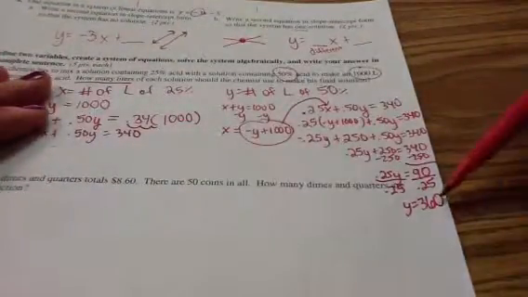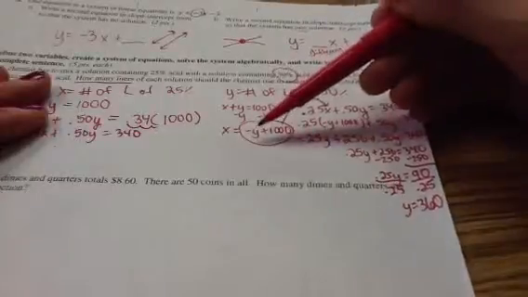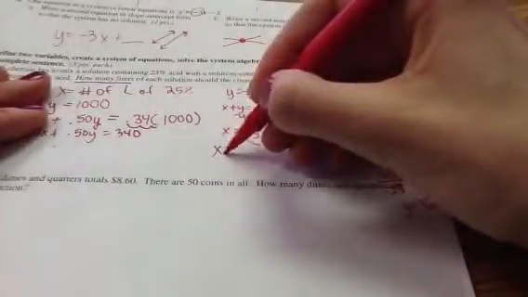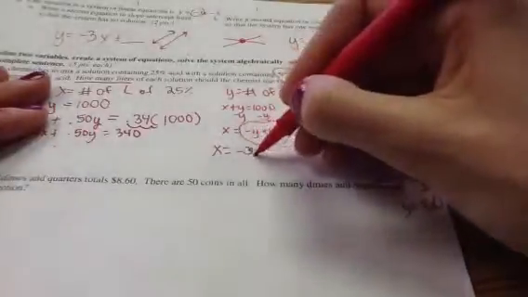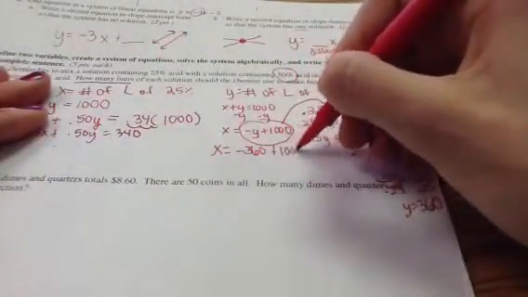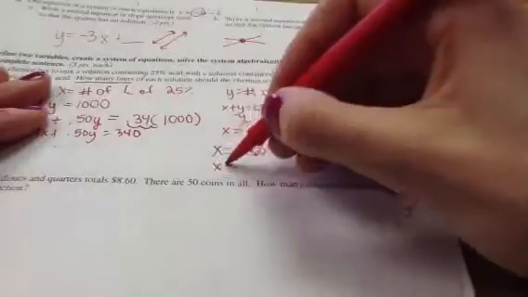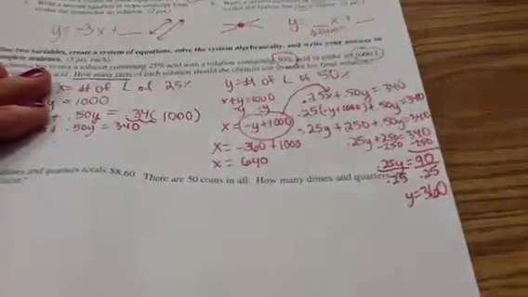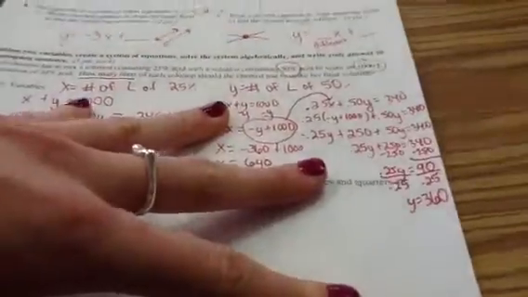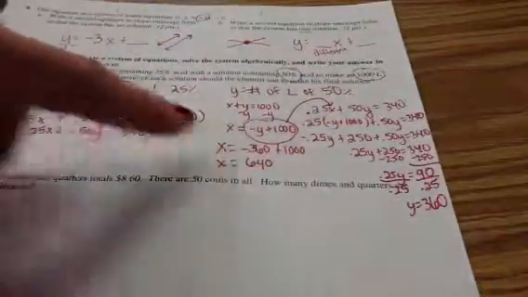Now that I know that y is 360, I can substitute that in this equation and find x. X is negative y, which is 360, plus 1,000. So x is 640. And x means the number of liters of the 25% solution.